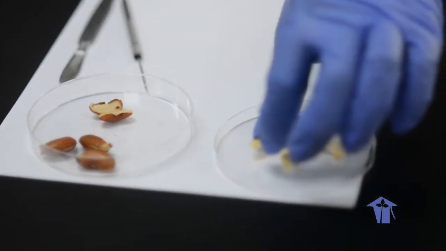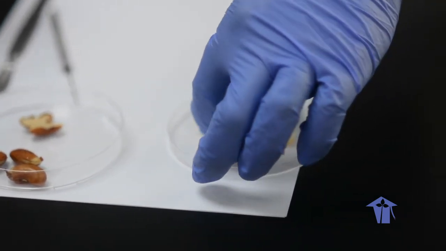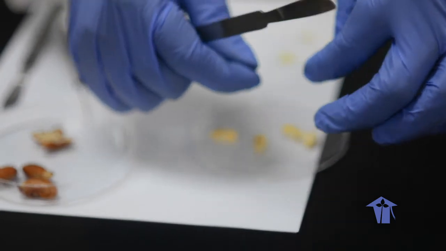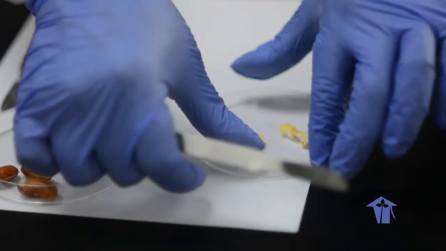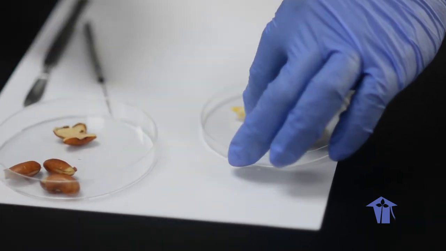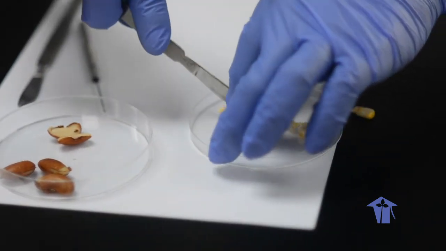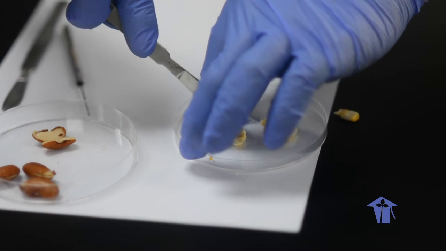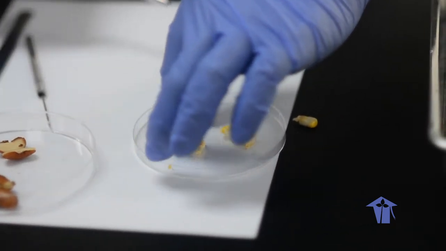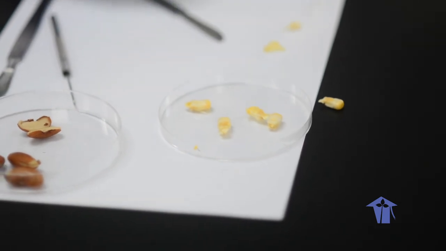Alright, so the second seed we're going to dissect is the corn, again longitudinally along the side. Just remove a bit of excess corn there. And so for the red bean, the key thing is to let it soak for a bit so that it's easier to cut, because red beans are usually hard. The corn, however, is usually fresh from the cob, right?